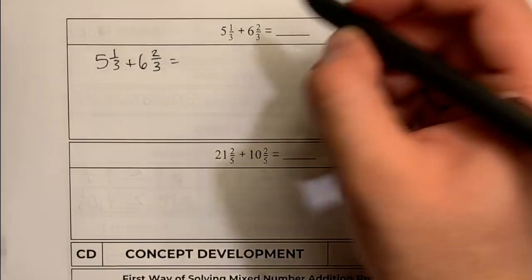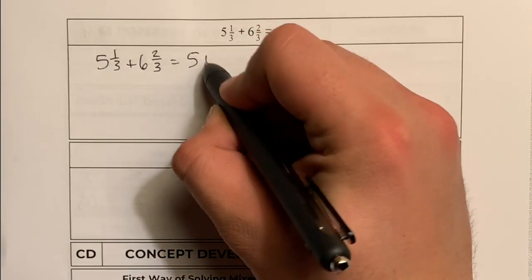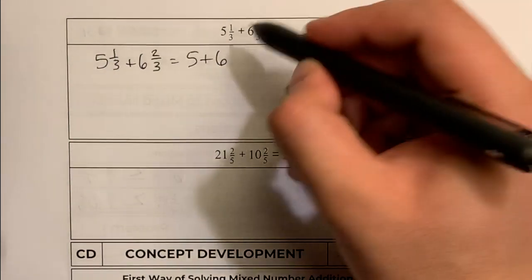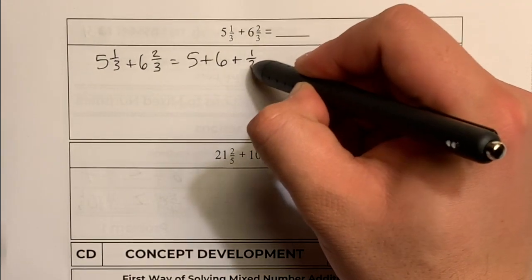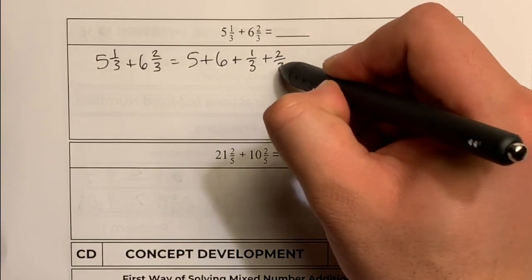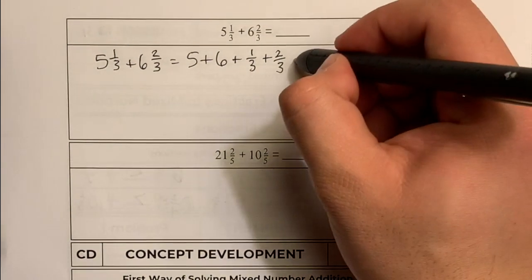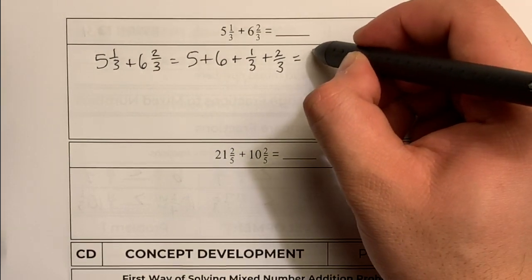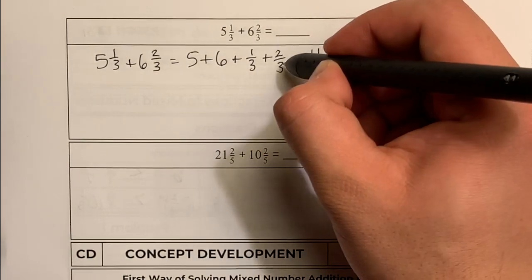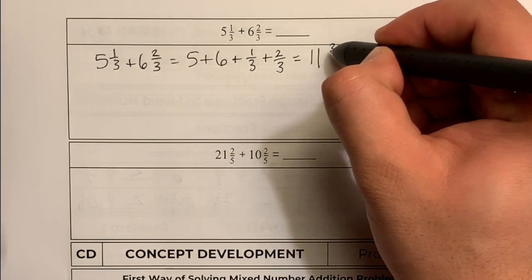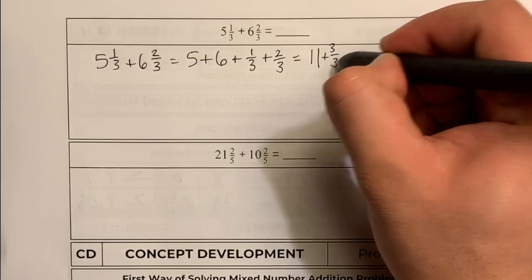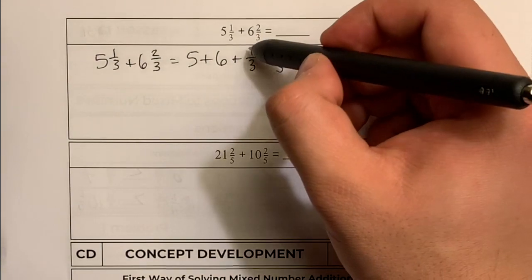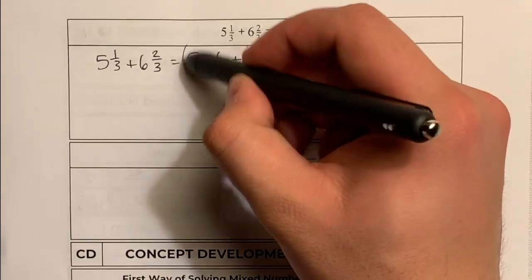First, I pull the ones out. 5 plus 6. And I put the fractions next to each other. 5 plus 6 equals 11. 1/3 plus 2/3 equals 3/3. And I'm still adding that, because technically what I'm doing is I'm kind of grouping these with parentheses.